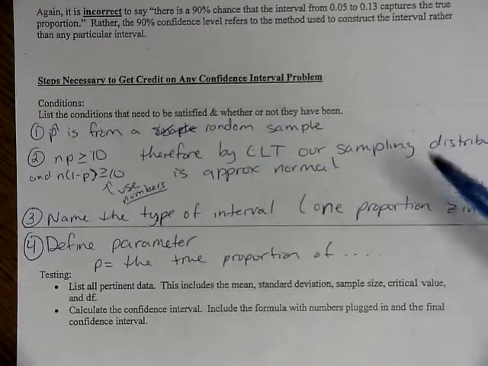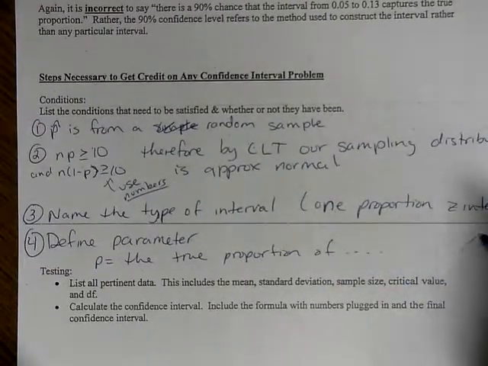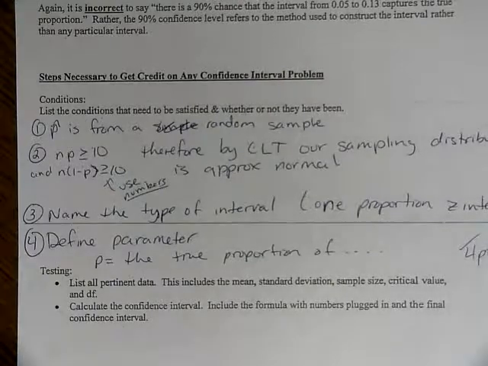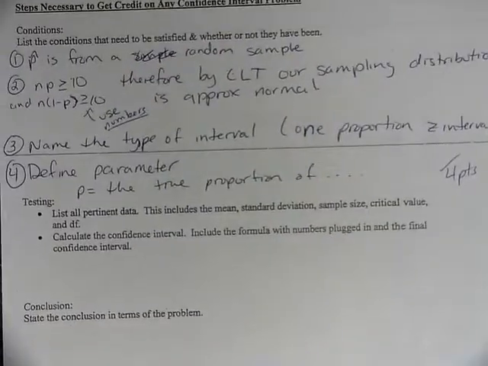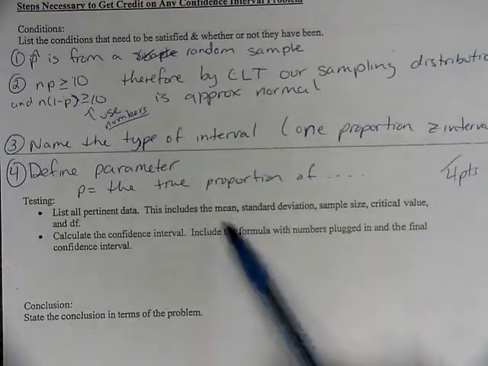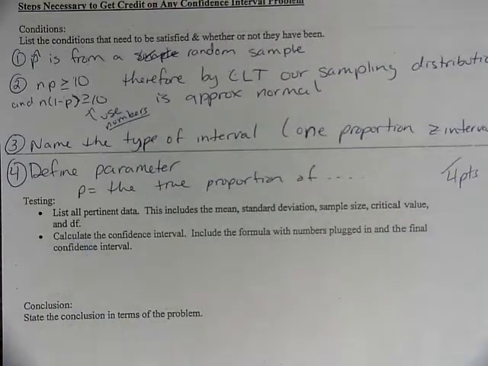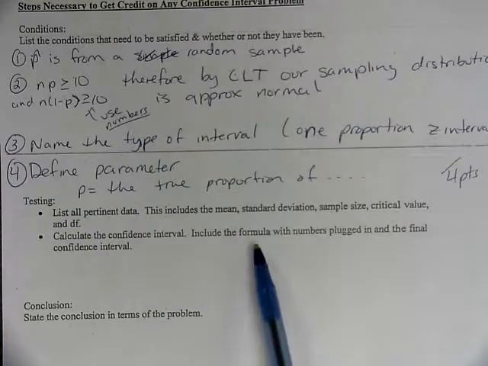Then for the testing part, usually this is 4 points. So 1, 2, 3, 4. There's usually 4 points here if I'm grading you on a test or quiz. You want to list all the pertinent data: mean, standard deviation, sample size, a z critical value. We'll get to degrees of freedom later. Calculate the confidence interval, including the formula.